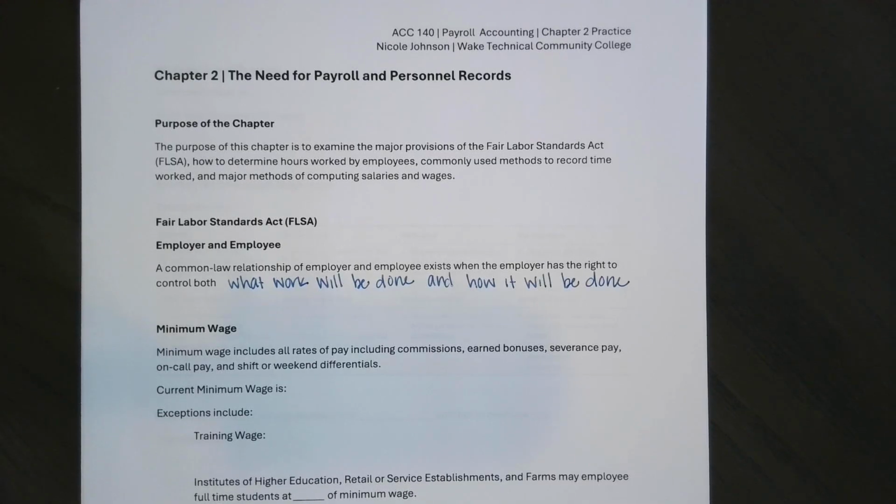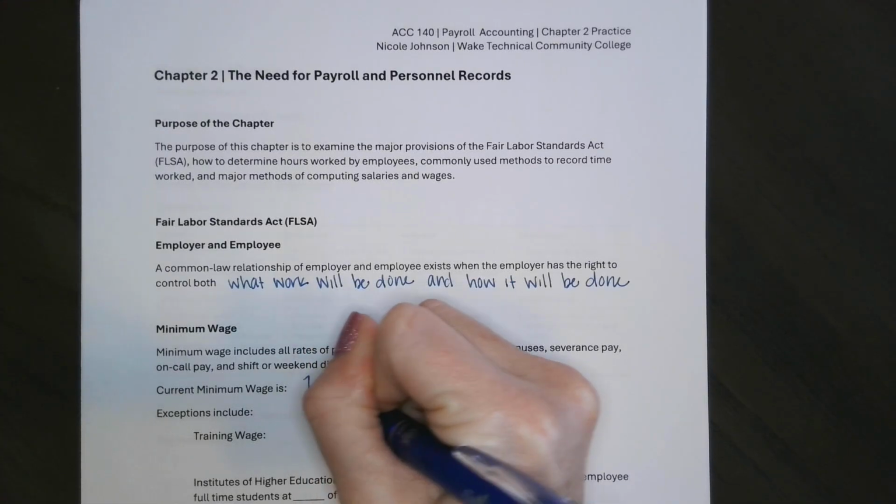For minimum wage, this is going to include all rates of pay, including commissions, earned bonuses, severance pay, on-call pay, and shift or weekend differentials. Current minimum wage is $7.25 per hour.